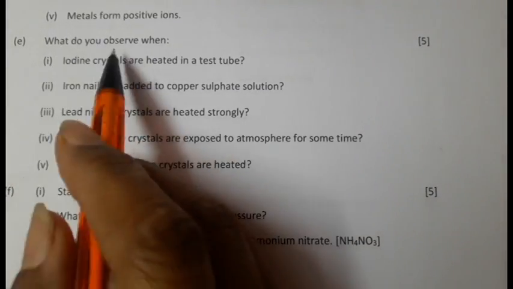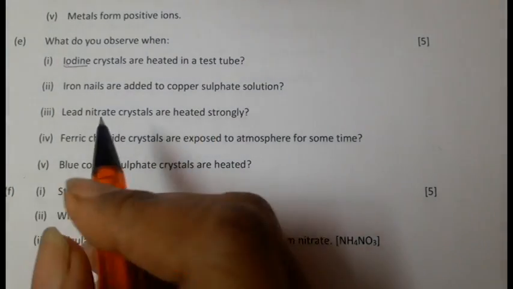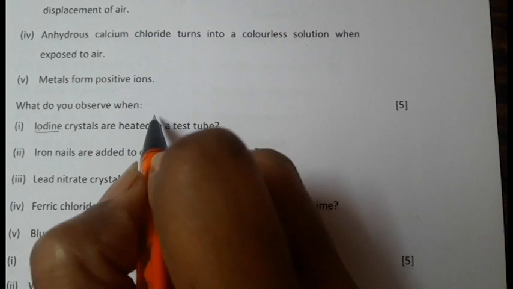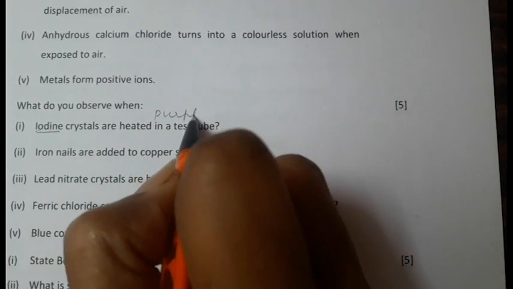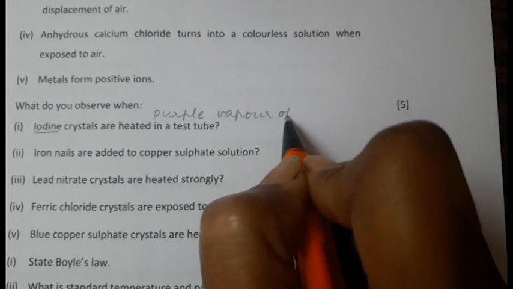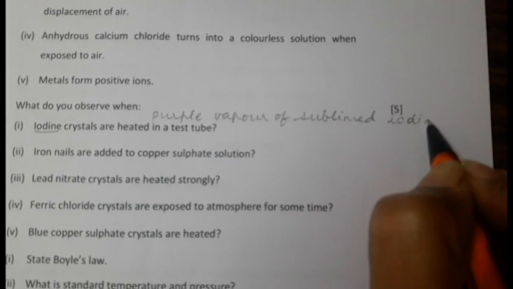Let us come to question 1e. What do you observe when iodine crystals are heated in a test tube? Now iodine is a sublimable solid, so it is going to convert into its vapors. And so we will write purple vapors of sublimed iodine are seen.